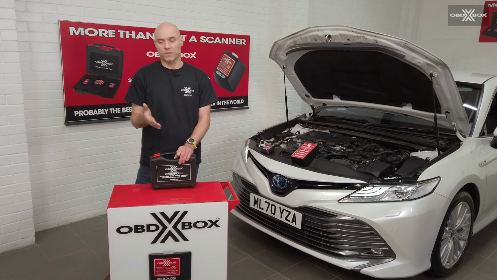Those systems have evolved. There's been evolution and revolution through the years, and I believe the OBD X BOX is the next revolution in vehicle diagnostics. I'd just like to introduce you to the contents of the Technician's Toolkit.